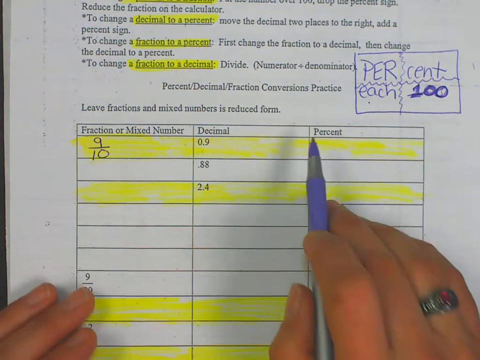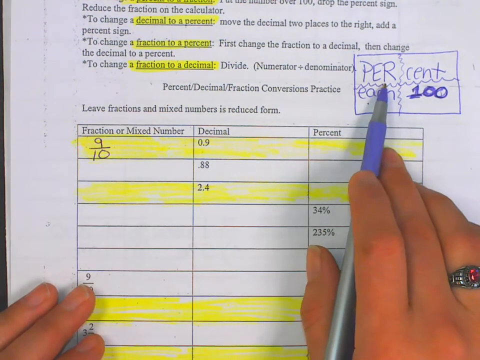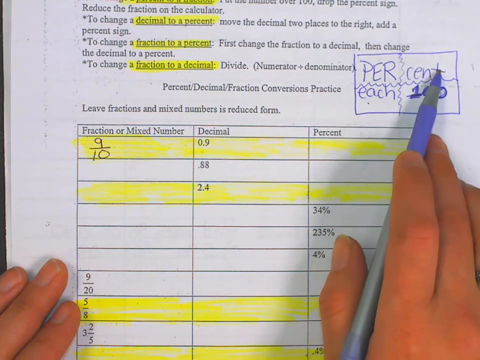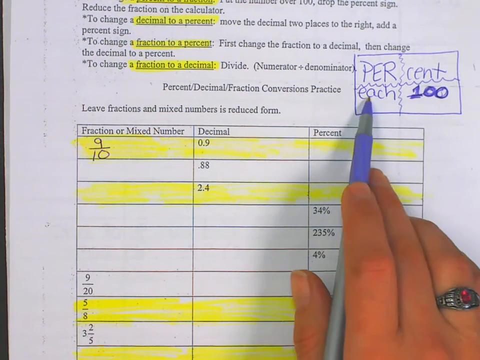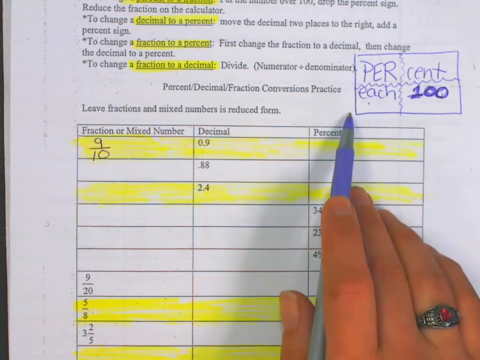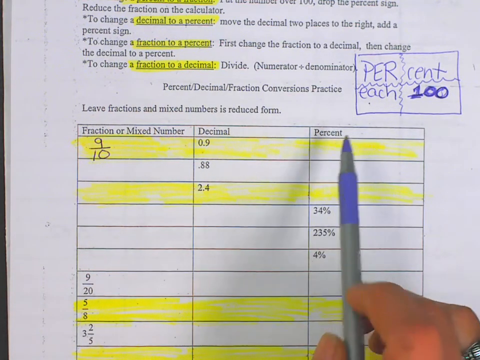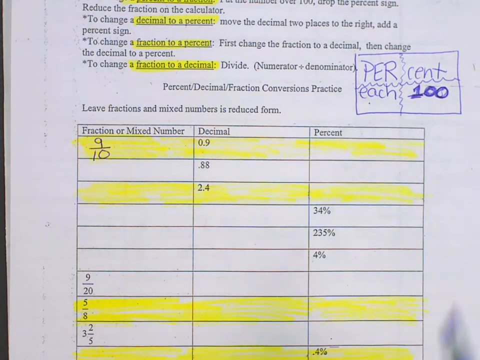Now, percents, and you should write this down, percent, if you break it down, is like each 100. Per is each. And a lot of the lessons I did before is per means divide. Cent, century, centimeter, it means 100.